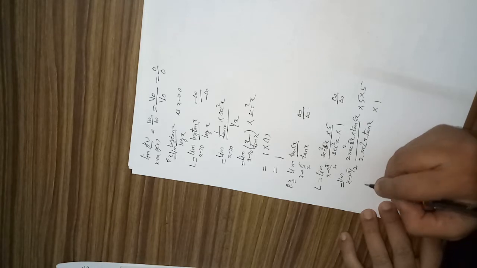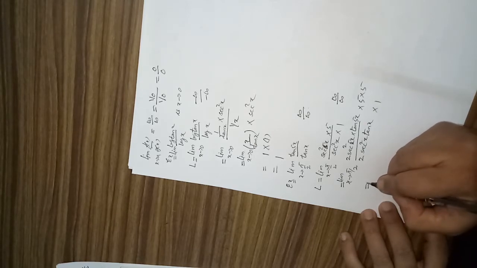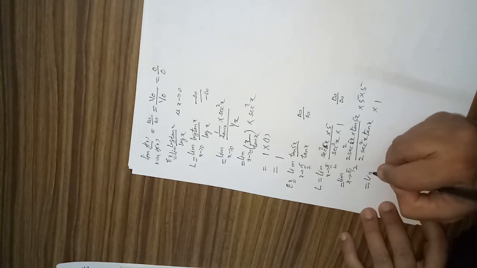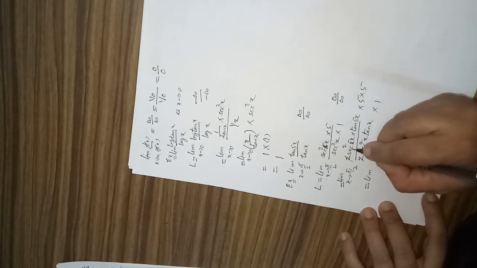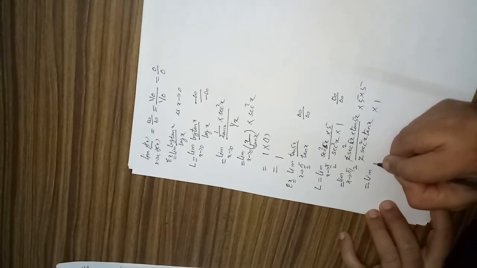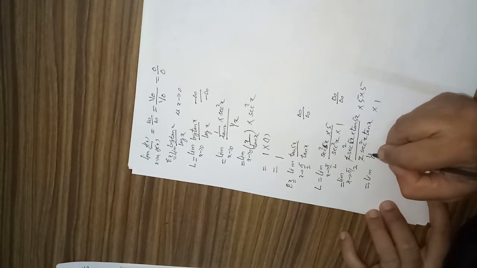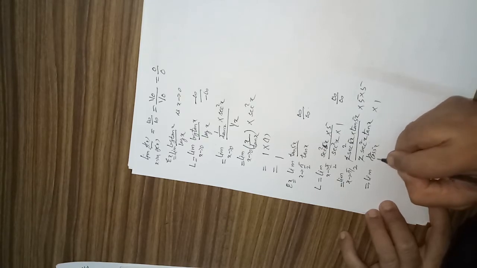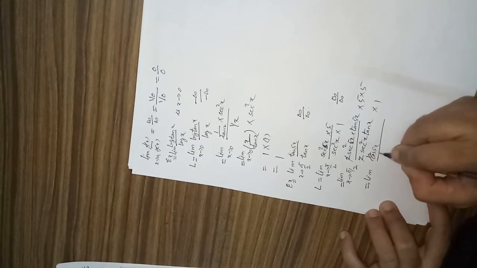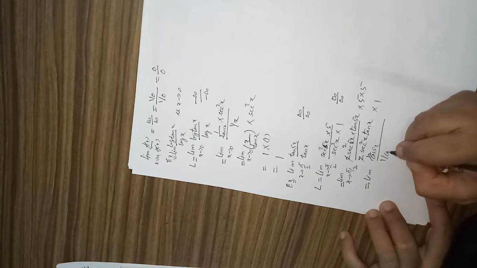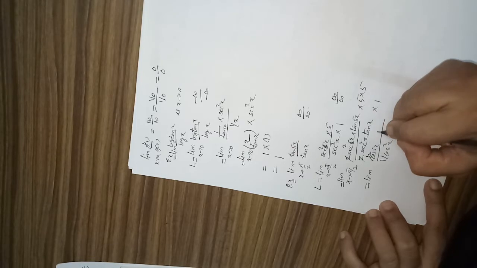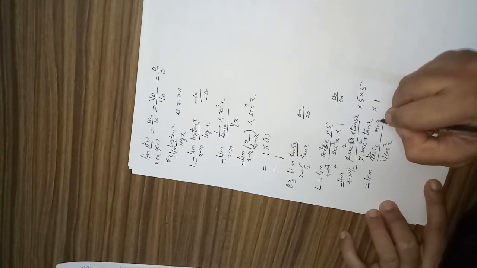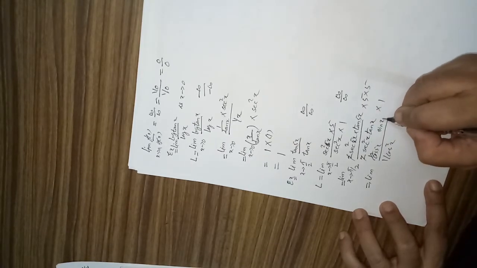So let us convert all the terms into sine and cos. So limit of, 2 cancels. Let me convert secant square into cos: 1 upon cos square 5x divided by 1 upon cos square x, and tan x value is sin x by cos x.